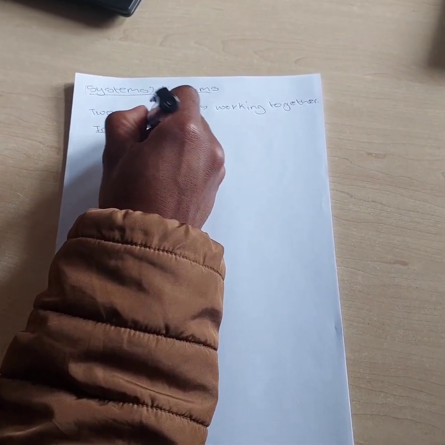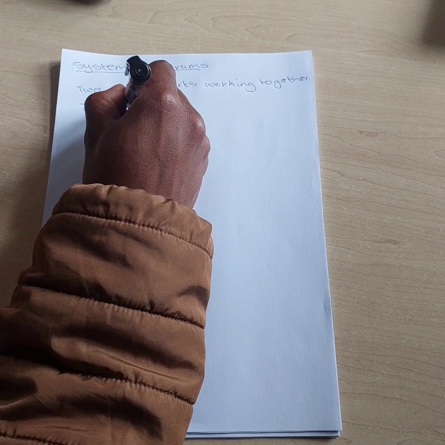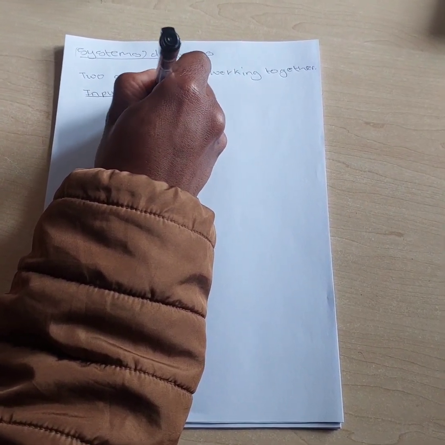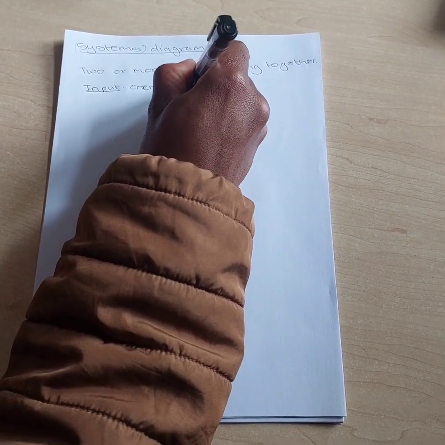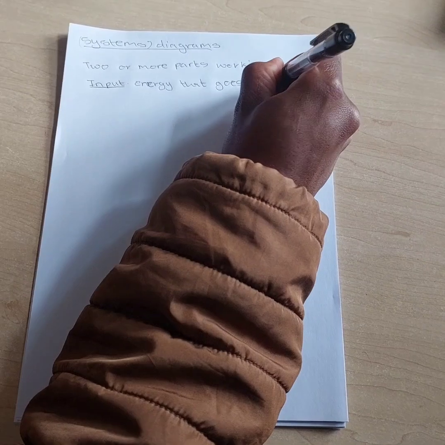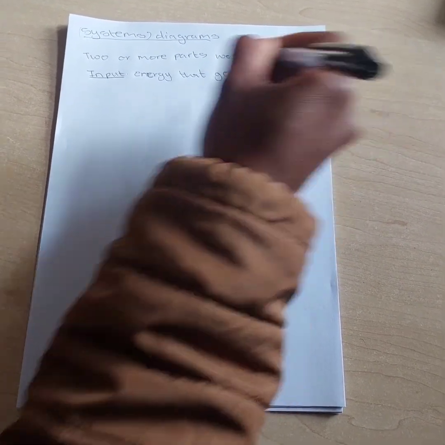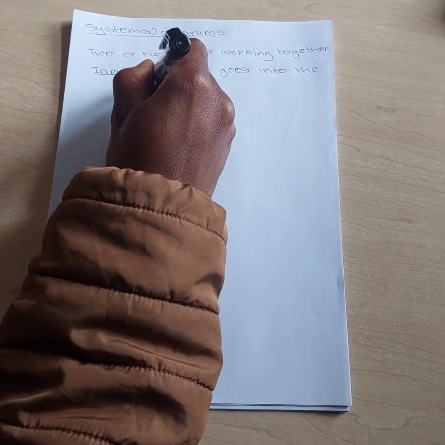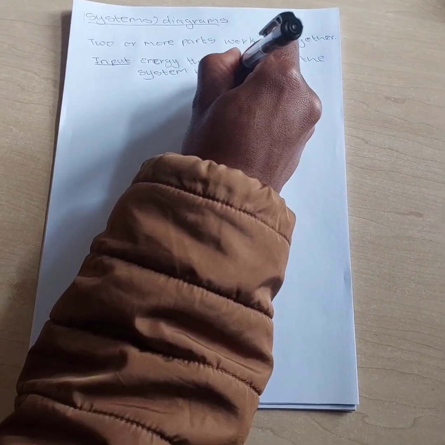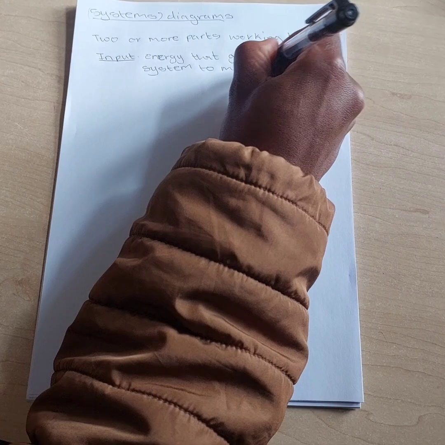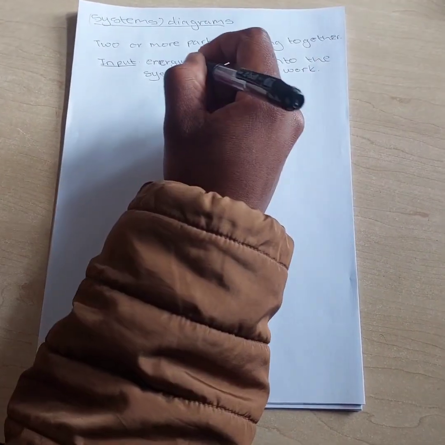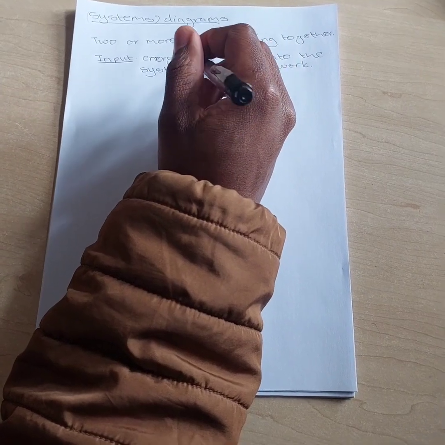So we are going to say the input is the energy that goes into the system to make it work.